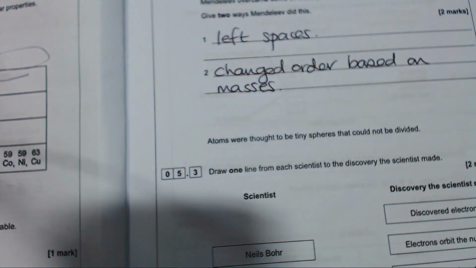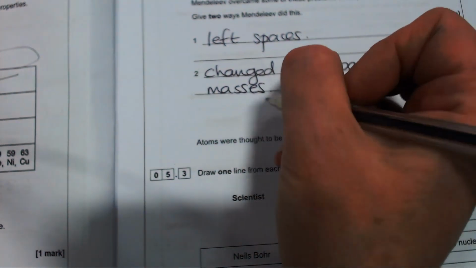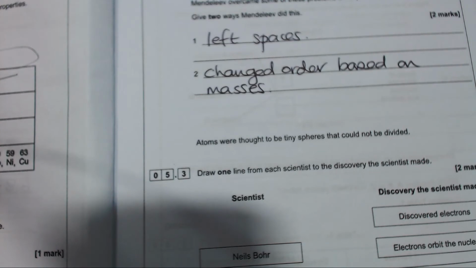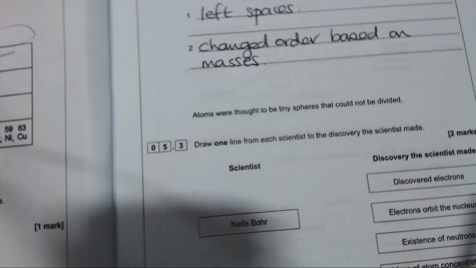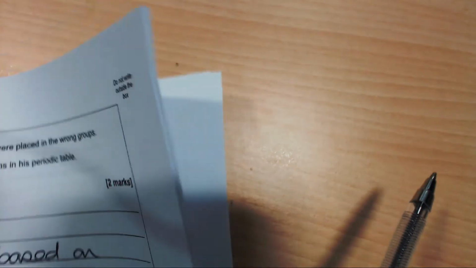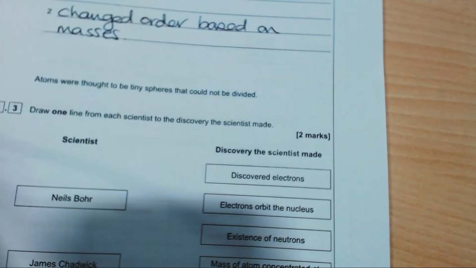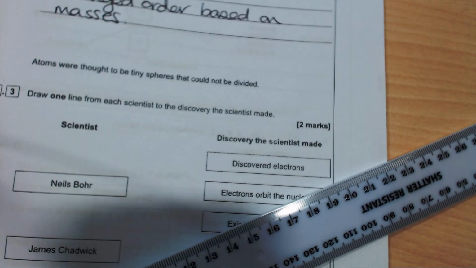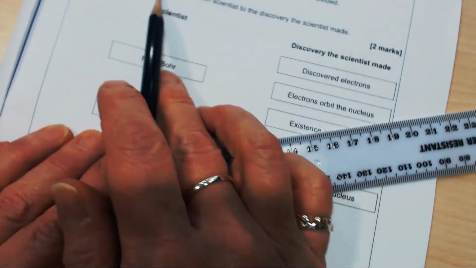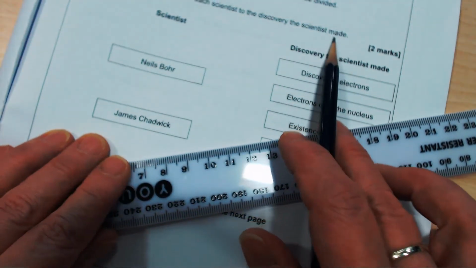Okay, so change the order based on their weights, their masses. Okay, at the bottom of that page then. Now, can we please be using rulers, and if you are unsure, use a pencil for this. So it says, draw one line from each scientist to the discovery the scientist made.